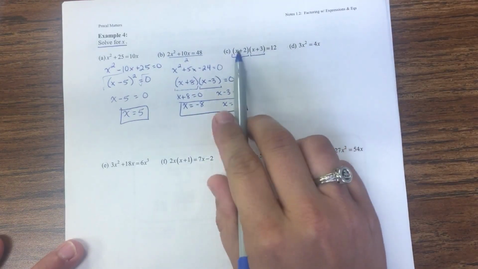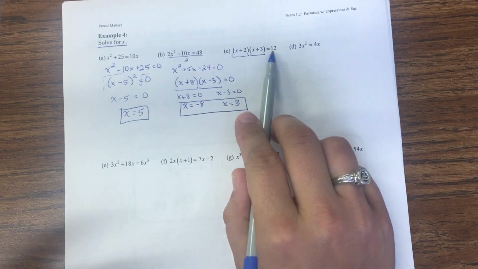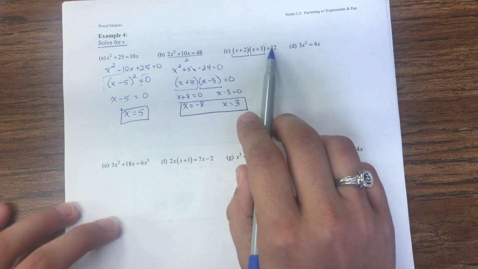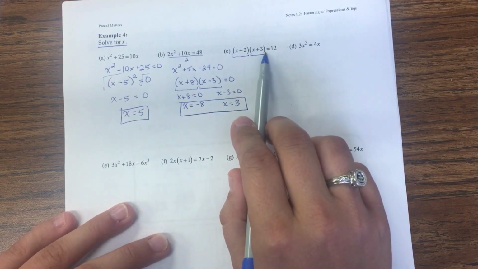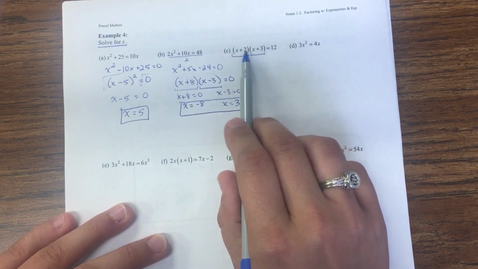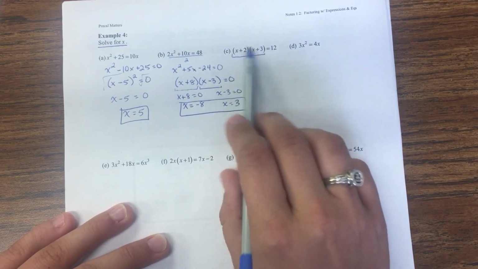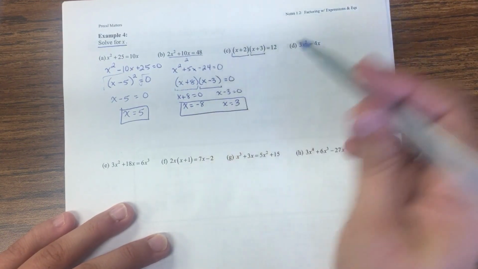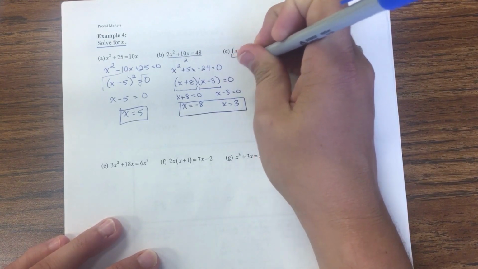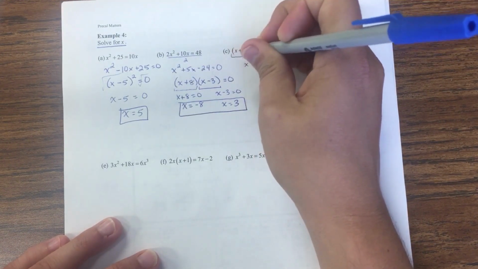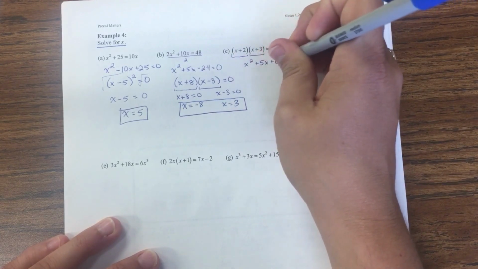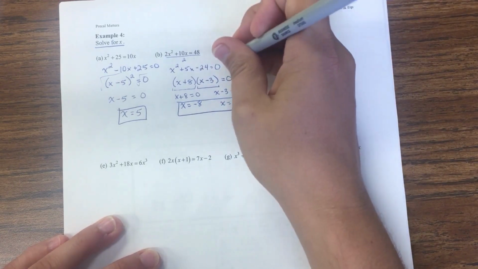Well, you can't use the zero product property because the zero product property says that it has to equal 0. Well, this has to be 12. So I need to move the 12 over. But when I move the 12 over, I know that there's going to be a like term that I could subtract it from if these two were FOILed out. So I'm going to do that first. So this is x squared plus 3x plus 2x, so that's plus 5x plus 6 equals 12.